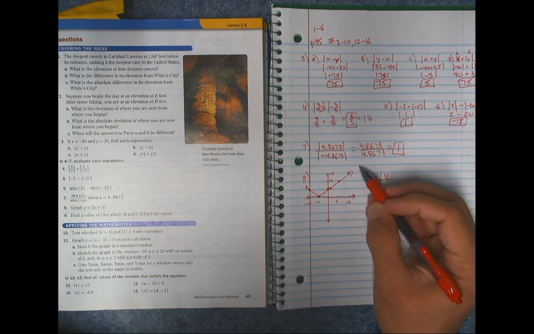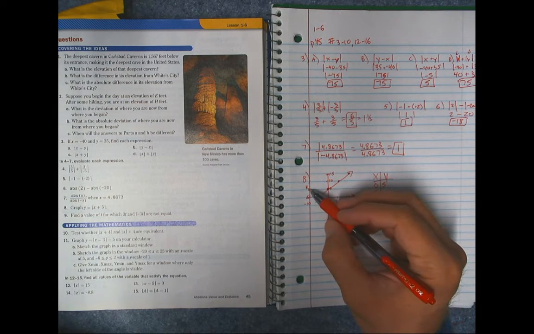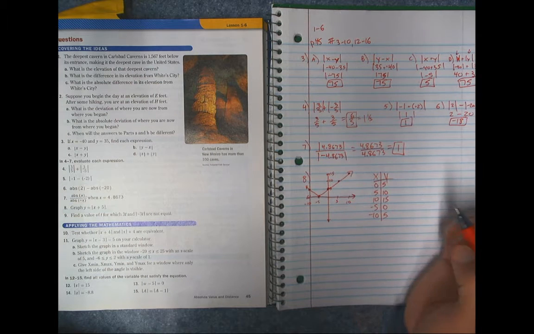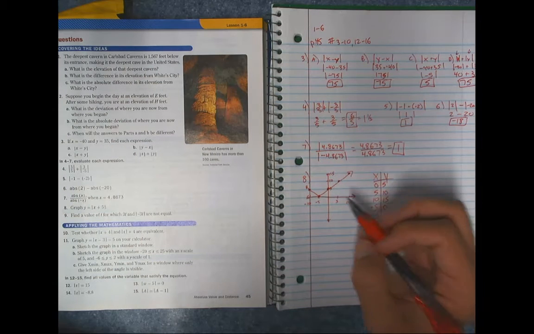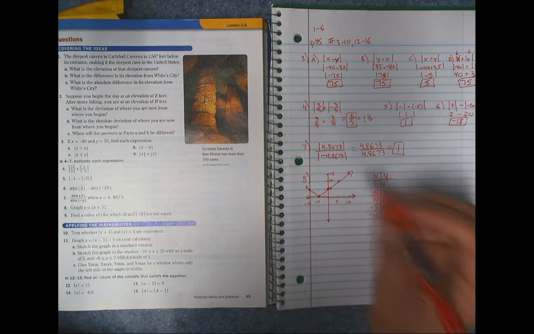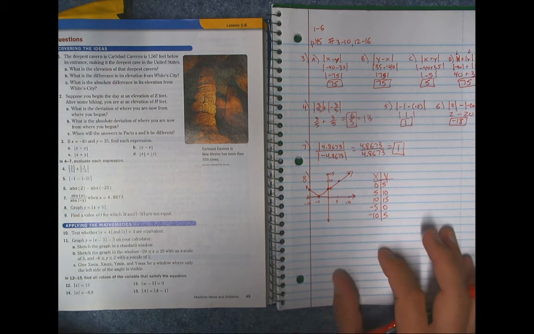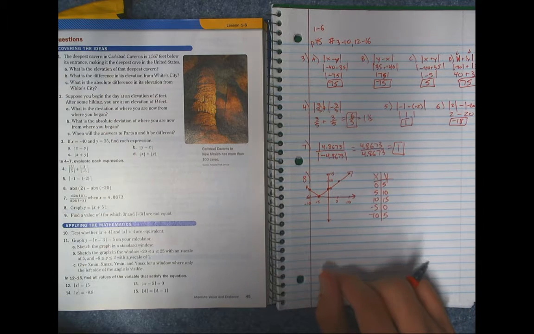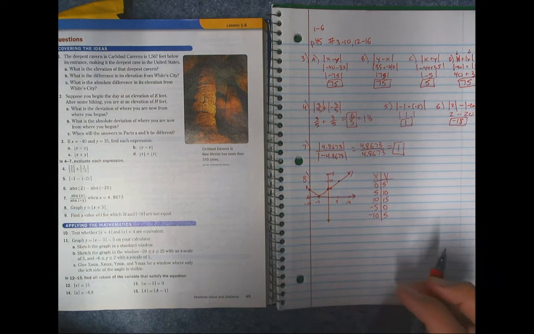There's clearly numbers after 10, so you want to put that arrow. There's clearly numbers less than -10, so you want to put that arrow. And there's numbers between these, right? There's a -1, there's a -2. This has to be connected. So there's your graph. These absolute values are always going to make that V shape. All right, that's number 8.